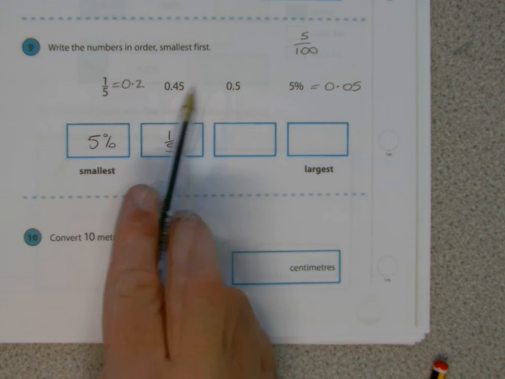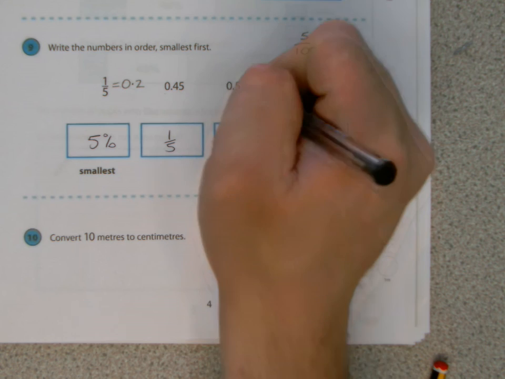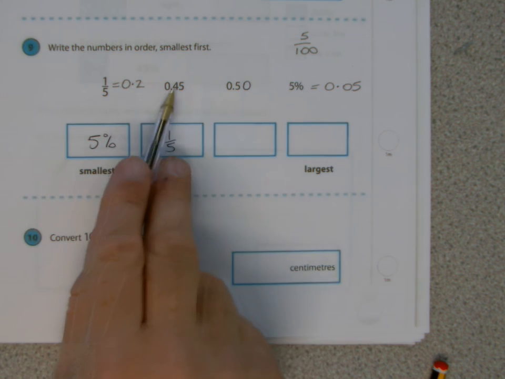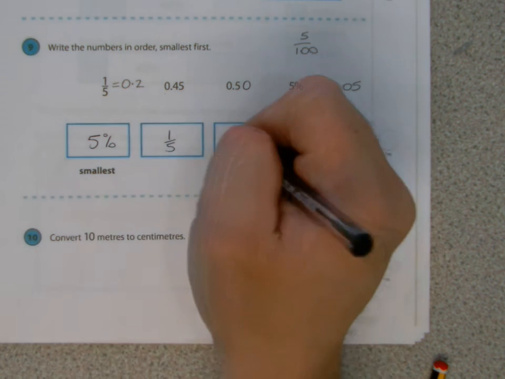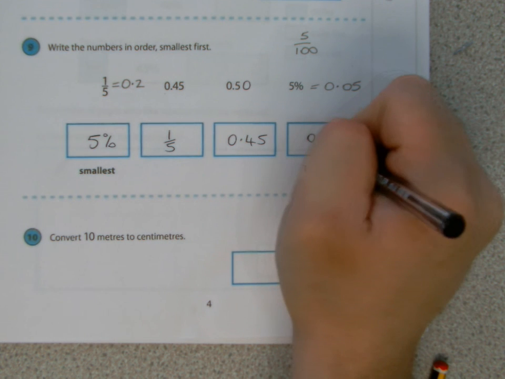That is smaller than that, by the way. Don't get confused with that. Don't think that this is bigger. It's not. This is smaller. So when you compare them now, you can clearly see that is the smallest. And then the largest then, 0.5, which of course is 50% or half.